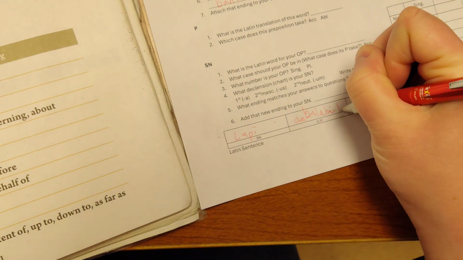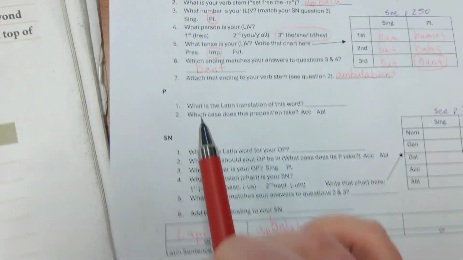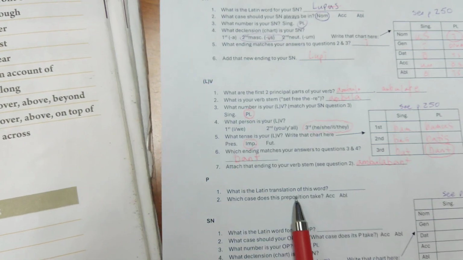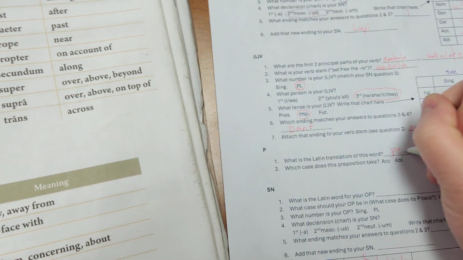Ambulabant. Okay. Next we have our preposition. So preposition is pretty quick and easy. So question 1, what is the Latin translation of this word? What's the word for through? Well, the word for through is per, P-E-R.